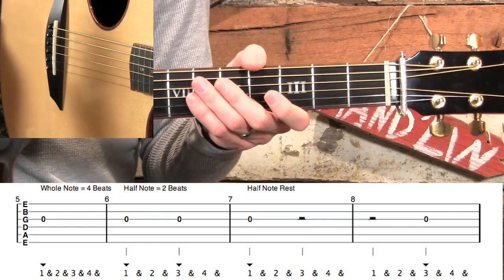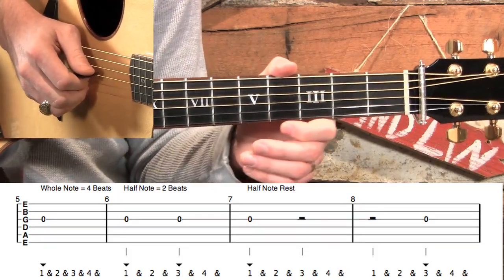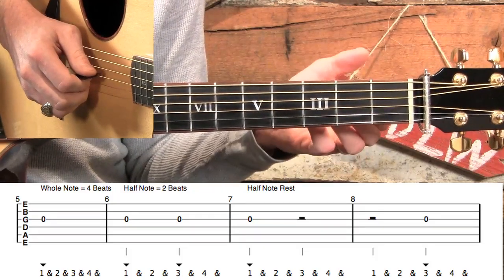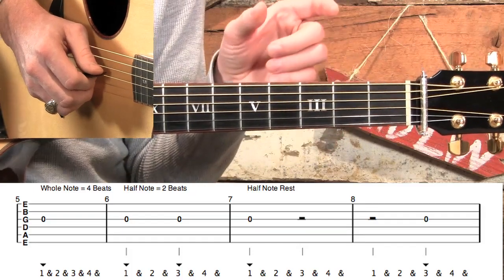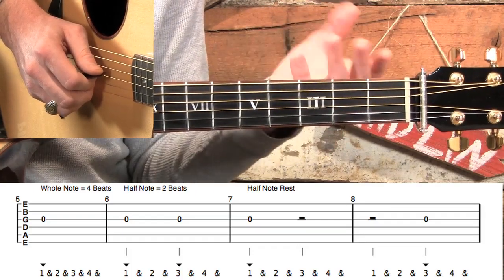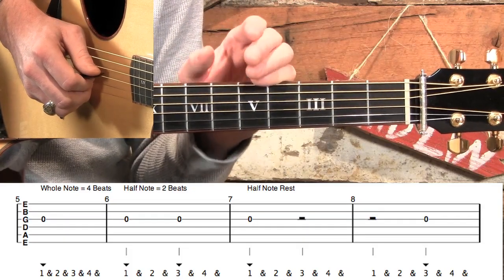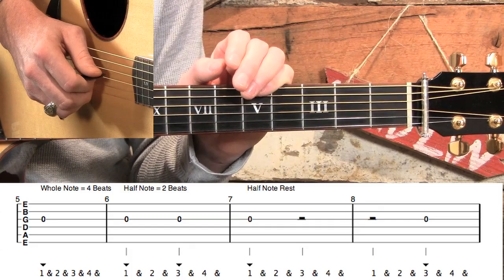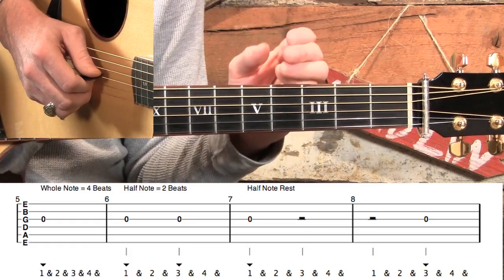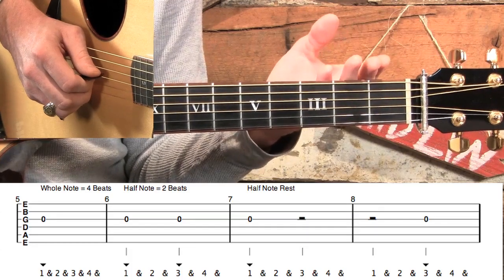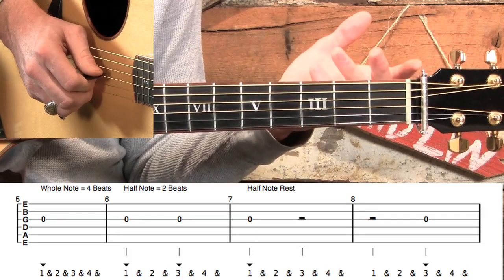Good. Now, I have to explain the cousins of these notes. Each one of these notes has cousins known as rests, okay? And rests are simply a notation that tells us that nothing is being played. So I'm going to introduce you here in measure 7 to a half note rest. How many beats do you think a half note rest gets? Well, it gets the same amount as a half note. It just tells you that there are 2 beats where nothing is being played.